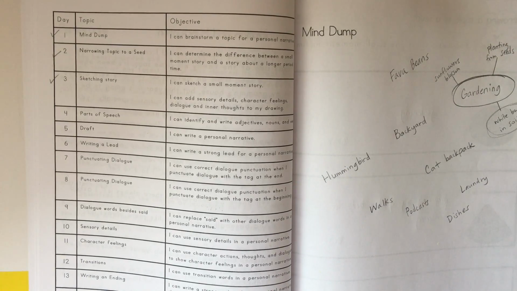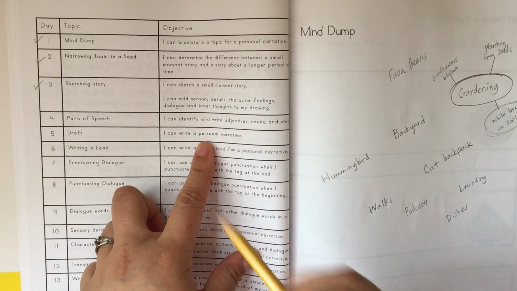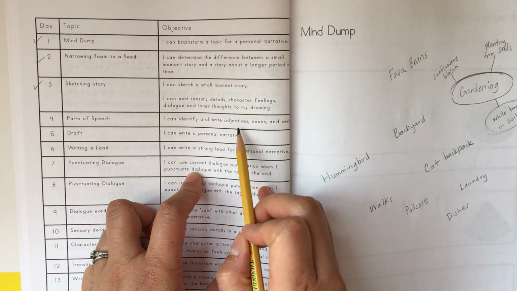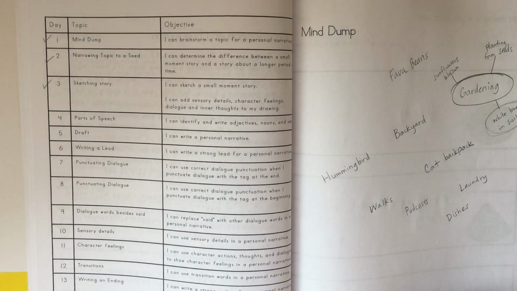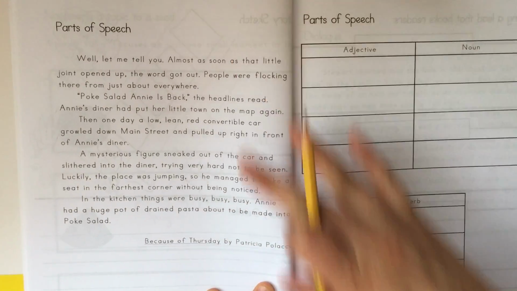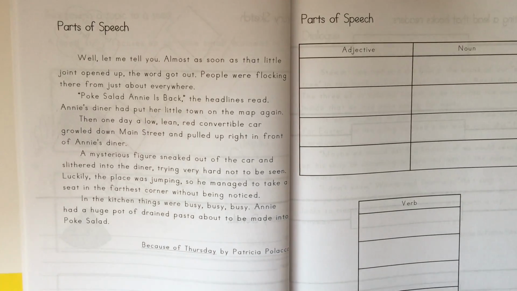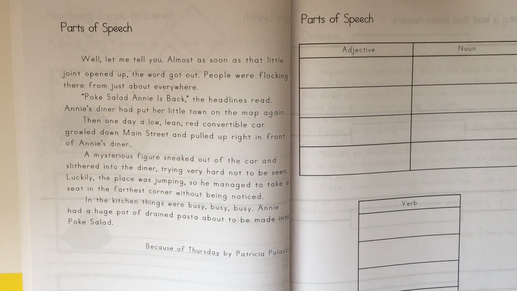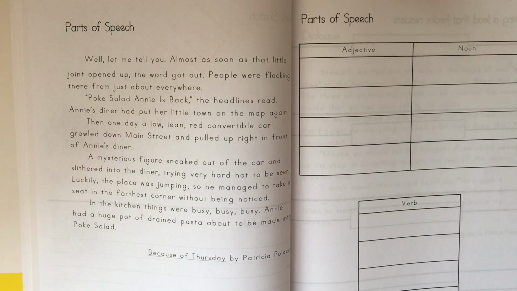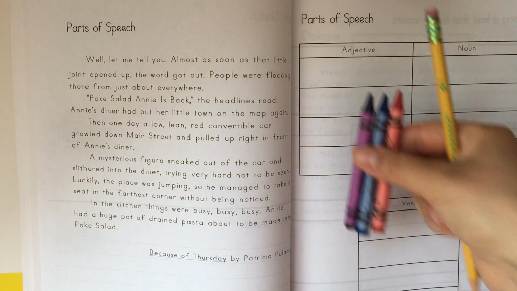My second graders. Today we're working on lesson 4, parts of speech. The objective: I can identify and write adjectives, nouns, and verbs. All right, turn to page 28, and you're going to see a page of a story from Patricia Polacco. We are going to hunt for nouns, adjectives, and verbs today, and I'm going to use 3 different colors to help me find those 3 parts of speech.